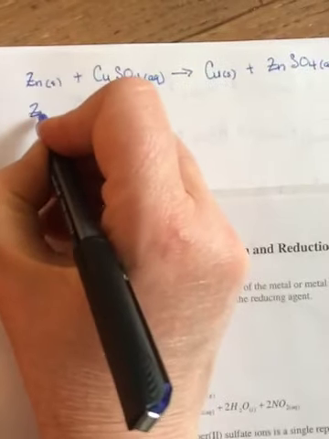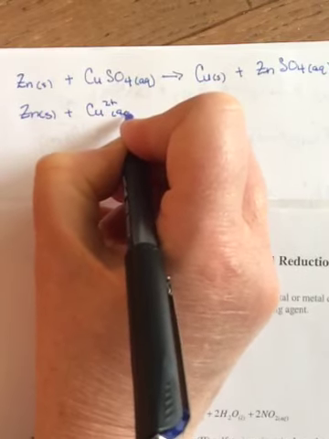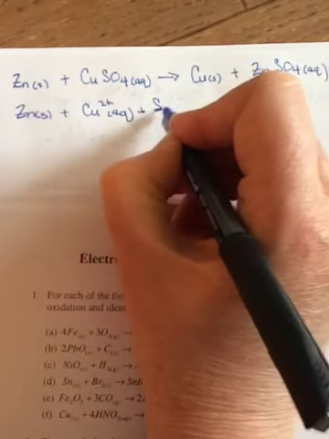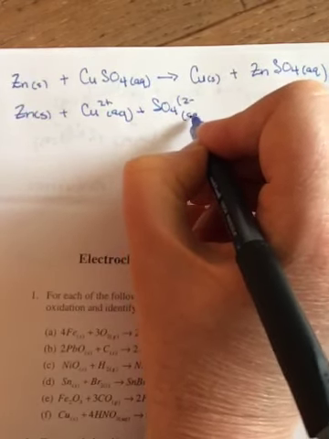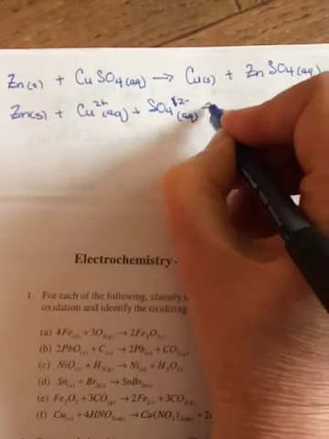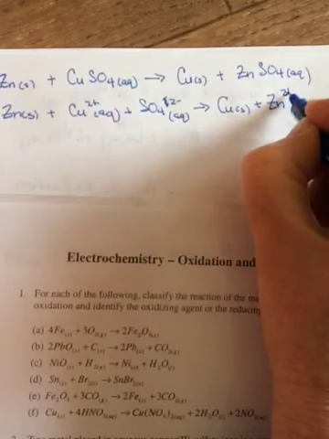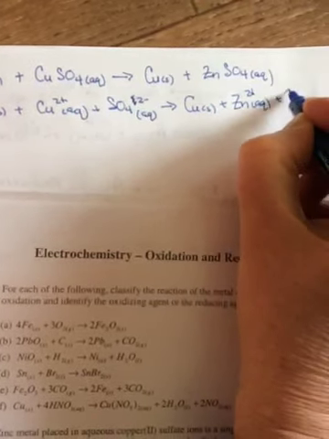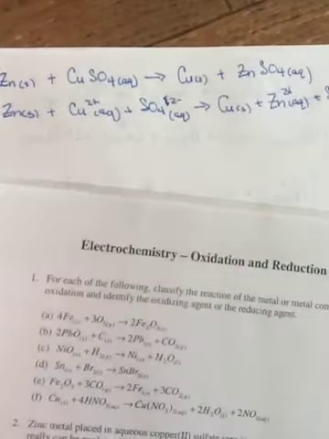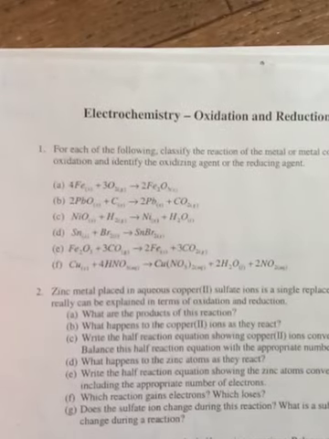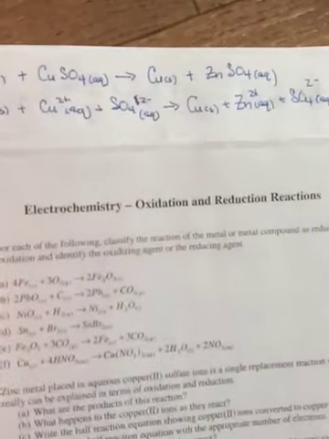It's really going to look like Zn solid plus Cu2 positive aqueous plus SO4 2 negative aqueous, going to Cu solid plus Zn2 positive aqueous plus SO4 2 negative aqueous. All right, so the first question says, what are the products of this reaction? So the products are copper solid and zinc sulfate.